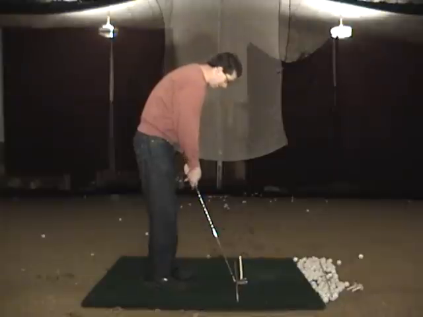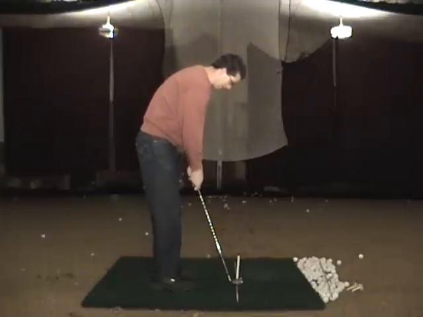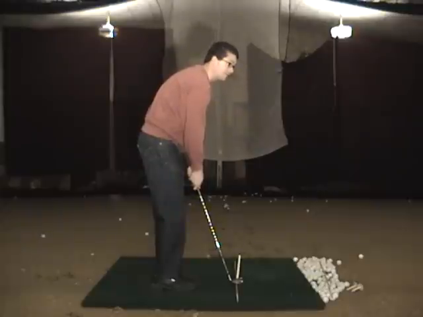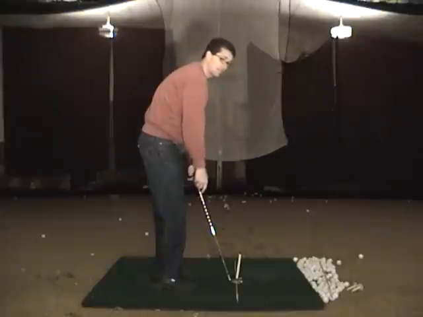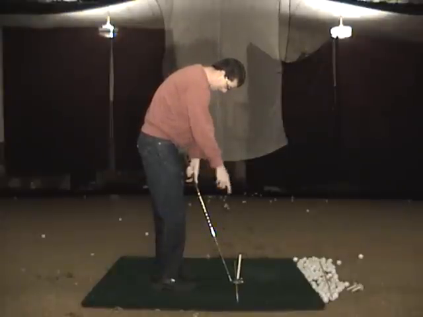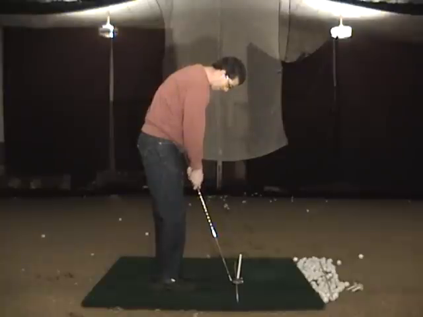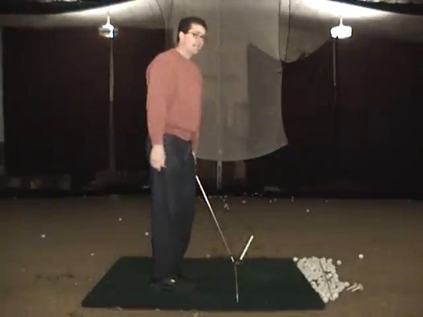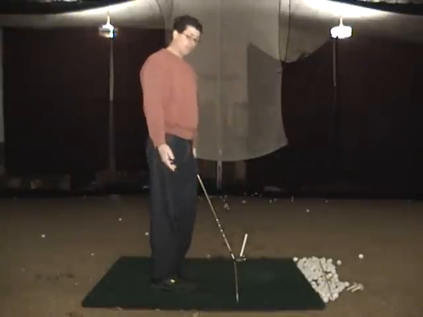Because even if I'm doing little chips and pitches, here I've got a 7-iron, and I'm going to choke down and give this thing a little pitch. I'm going to try and get this nice and square to the target. You can see my face is actually pointing to the right. I can tell you from looking at the leading edge of this club, that part is square to this target. But you can see that the club face is not.